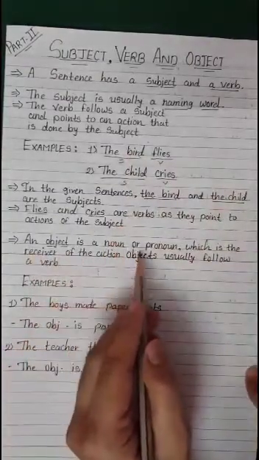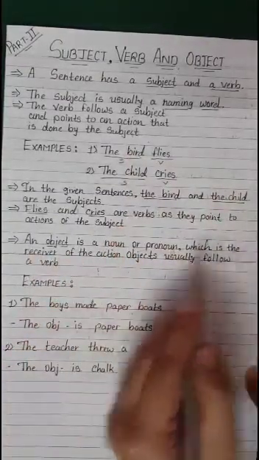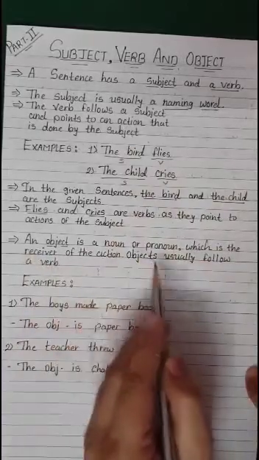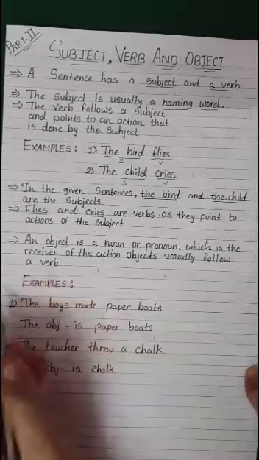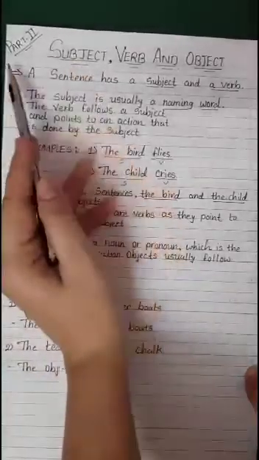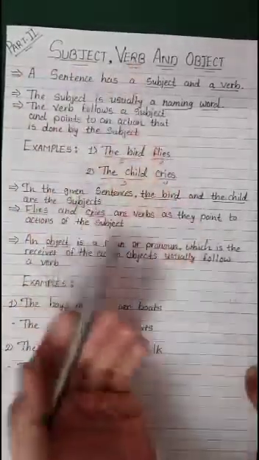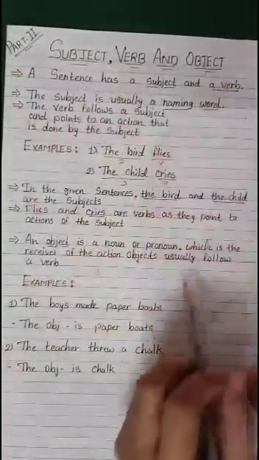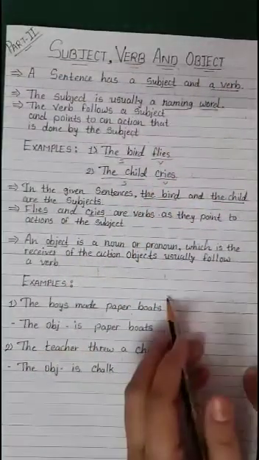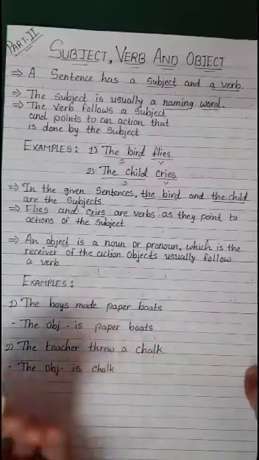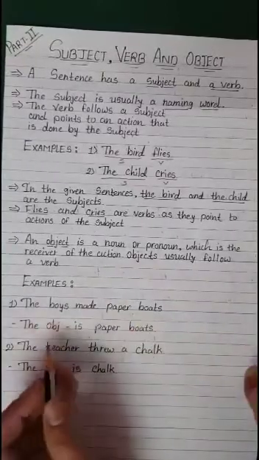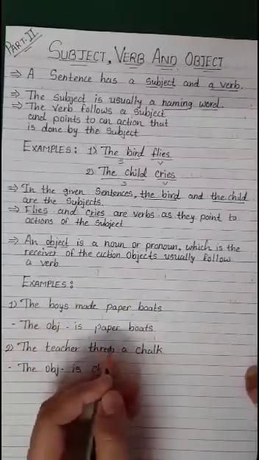An object is a noun or pronoun which is the receiver of the action. An object usually follows a verb. So subject means a person, verb means an action done by the subject, and object means a noun or pronoun. We can say that an object usually follows a verb.